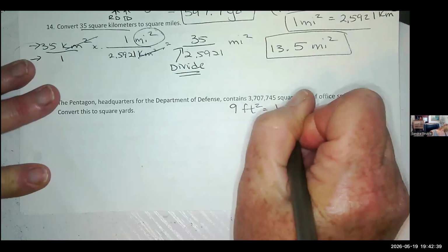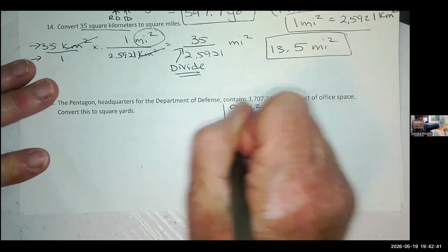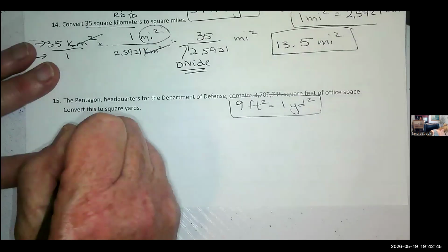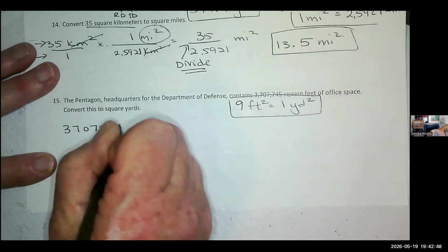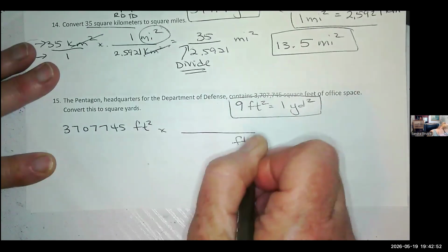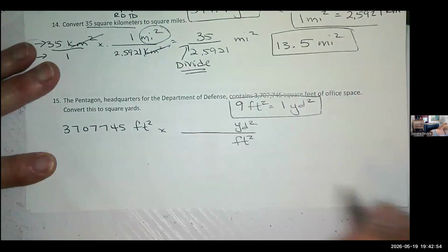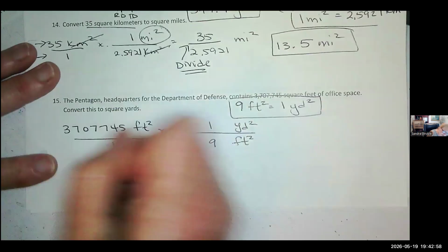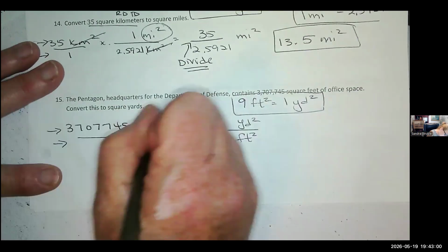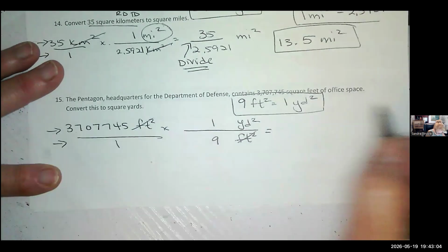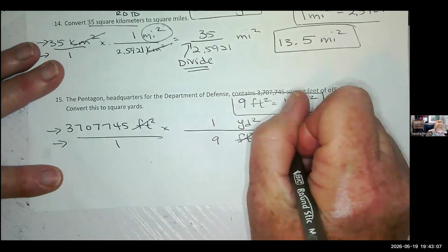There's my conversion. So I start with what they give me, 3,707,745 feet squared, and we're going to convert that from feet squared to yards squared. It will cancel out. Plug in my numbers, 9 and 1, over 1 if you need to, multiplying straight across, feet squared is gone. 3,707,745 times 1 is 3,707,745 over 9.